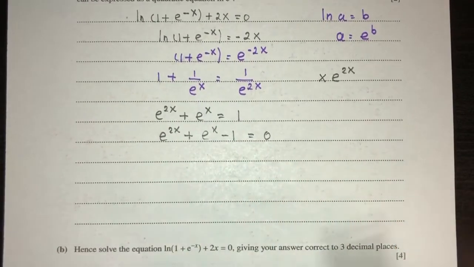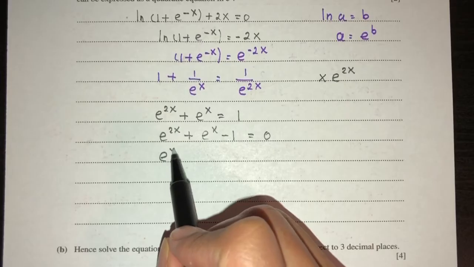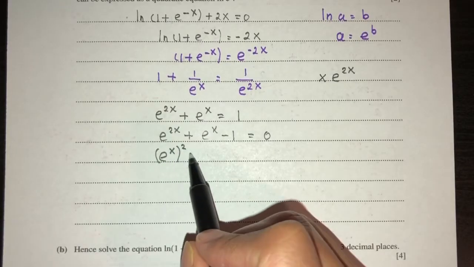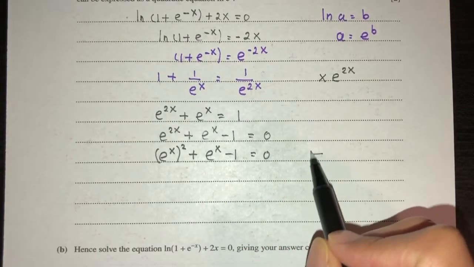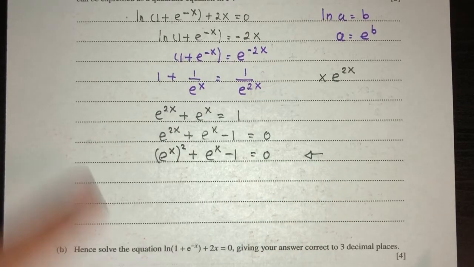So now if you don't see it yet, we can do that. We can write exponential x squared plus exponential x minus 1 equal to 0, and that should be your quadratic equation for part A.